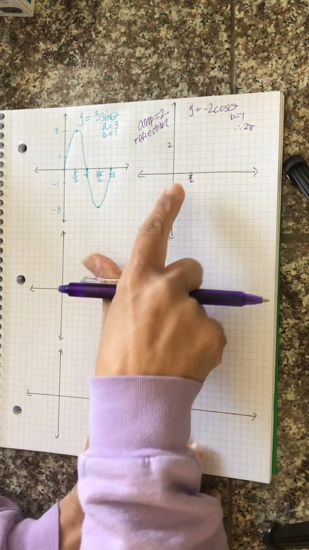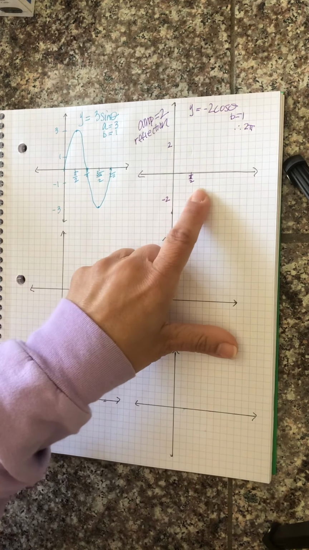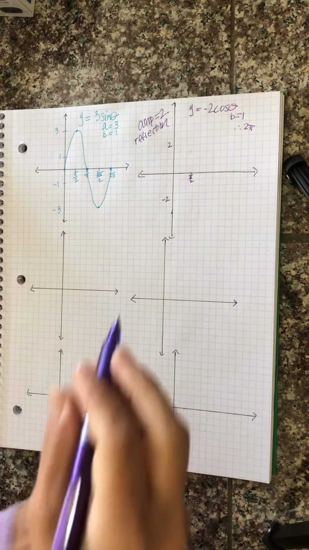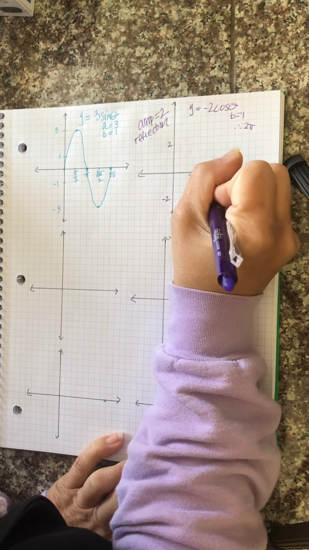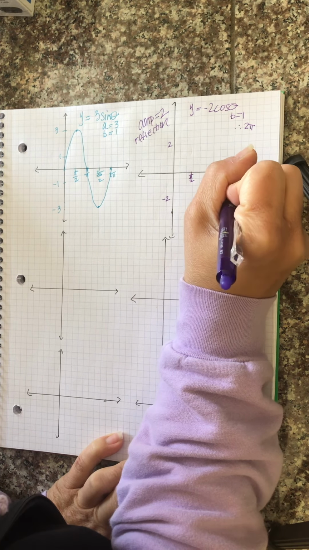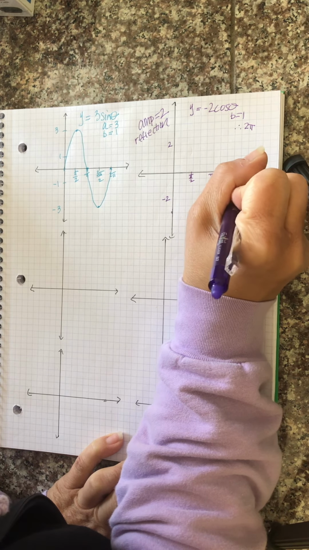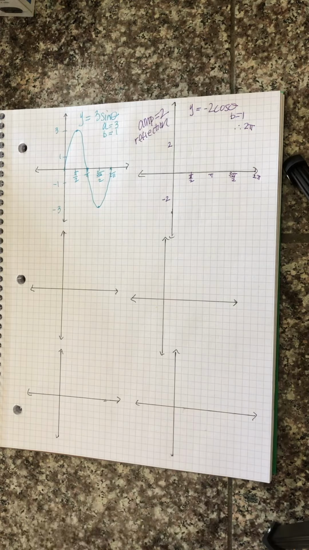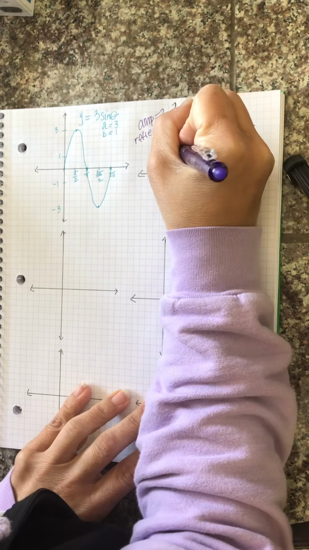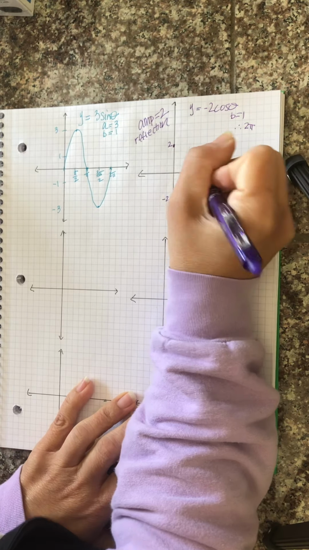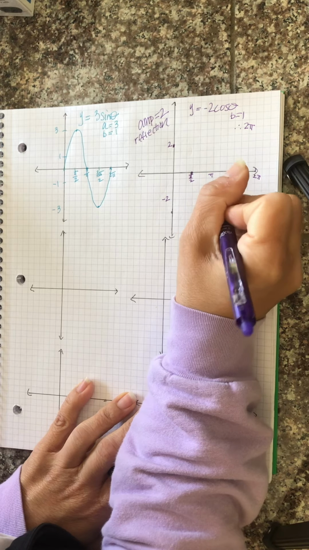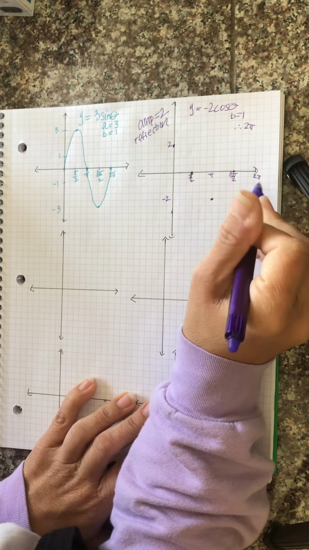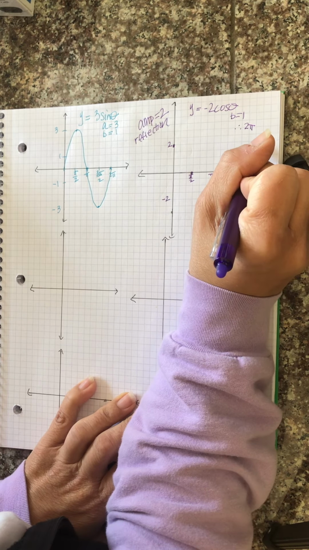So you might be thinking, oh, you went 3 spaces in this particular problem and 2 spaces in the previous problem. Who cares? 1, 2, 3. Okay, so cosine normally starts at the high point, and then 0, and then the low point, and then 0, and then the high point, which is right here.